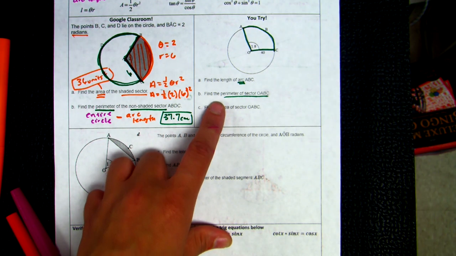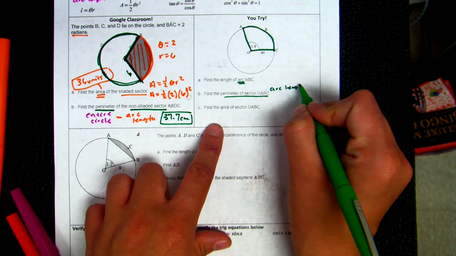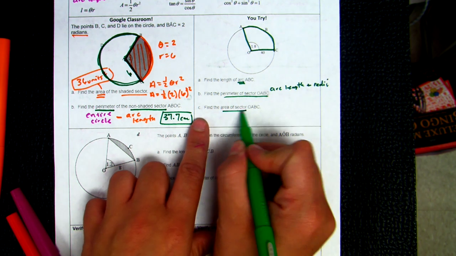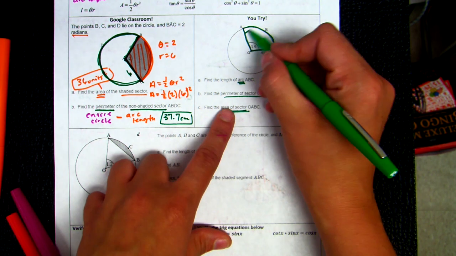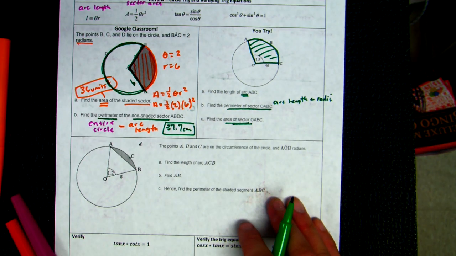This entire sector here, so your arc length plus your radii. Okay, and then area of the sector, you're looking for the space inside here. Look to your area of a sector formula.